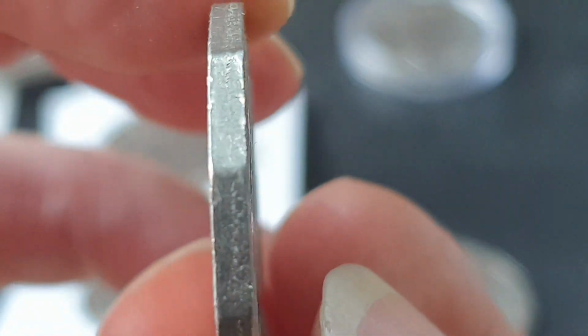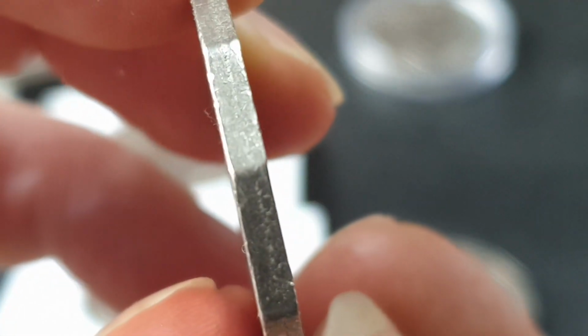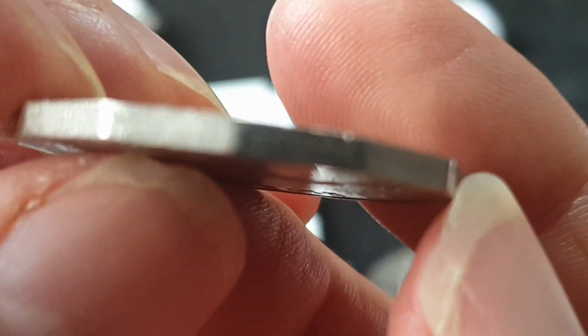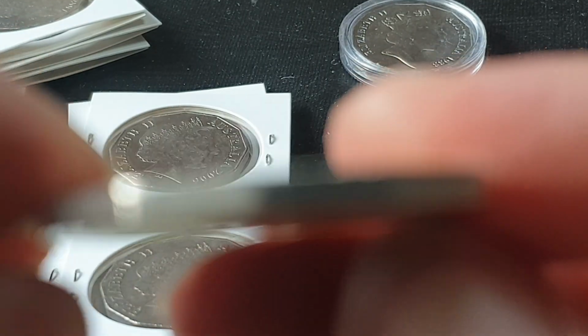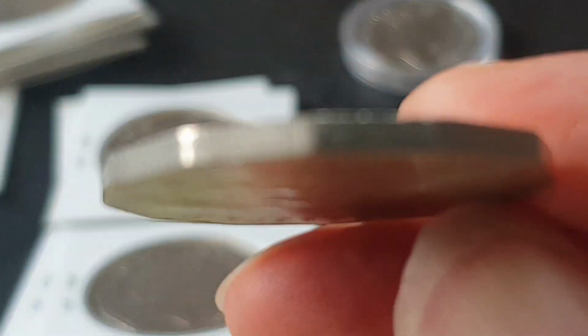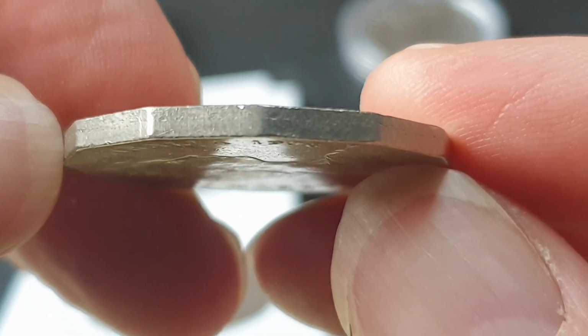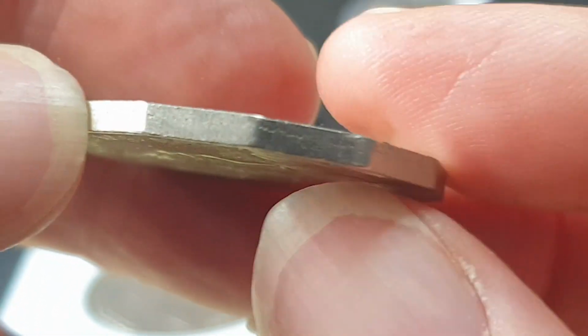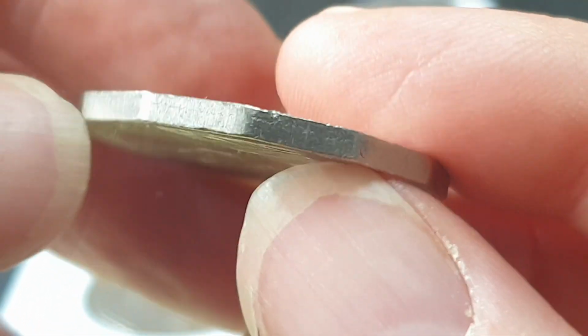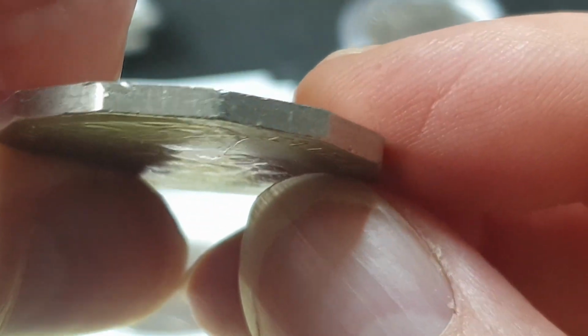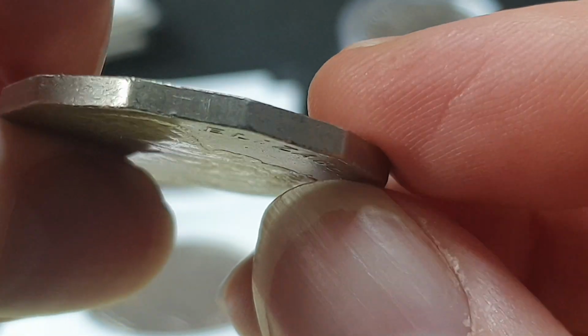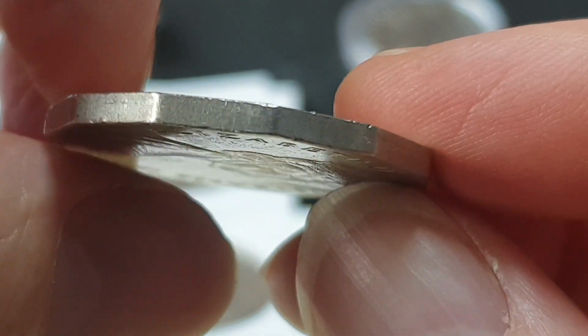And if we look at the side, whoa, now you can see that this coin has a lamination problem going around it. Generally, over time, this is a weak point that will probably corrode and split the coin in half.